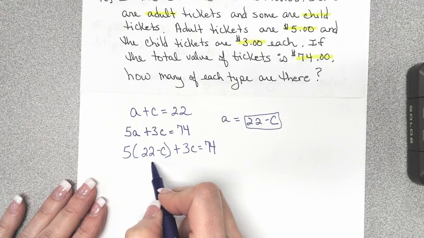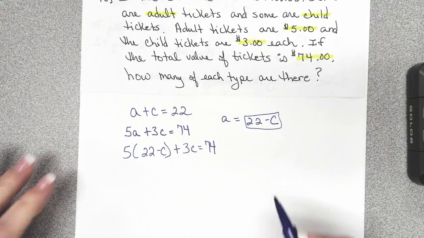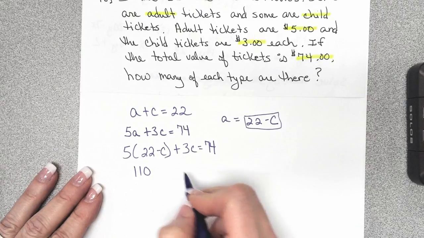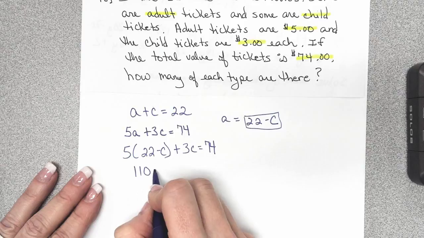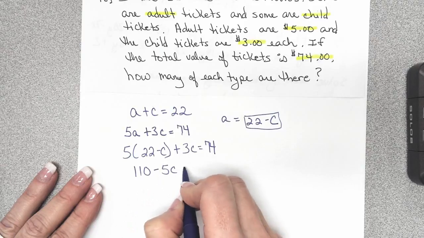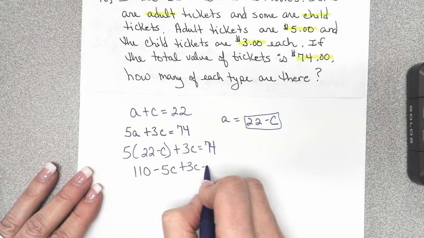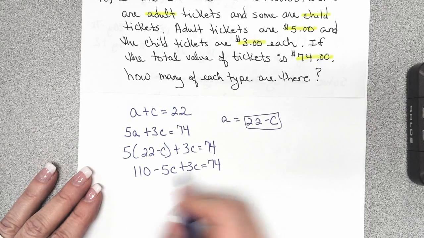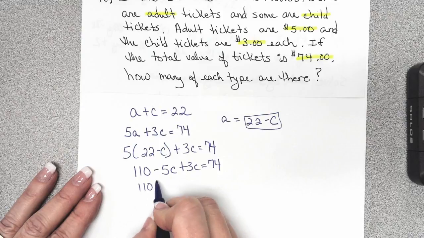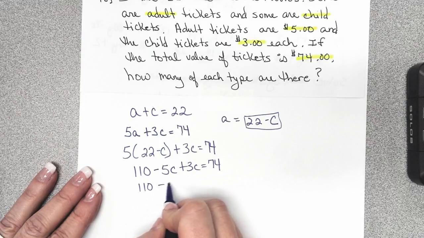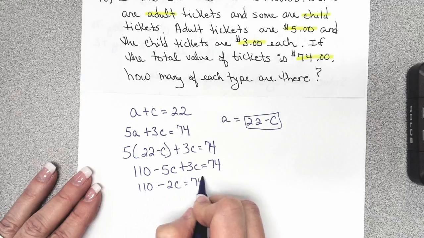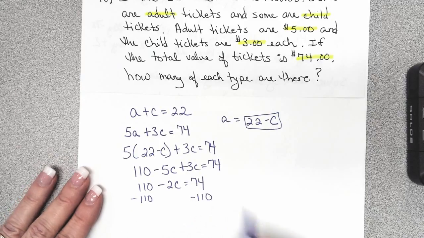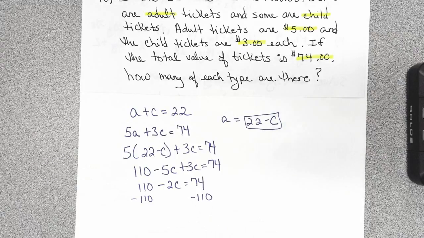So 5 times 22, you get 110. And 5 times C is negative 5C plus 3C equals 74. Combine your like terms. So negative 5C plus 3C is negative 2C. Subtract 110 from each side.